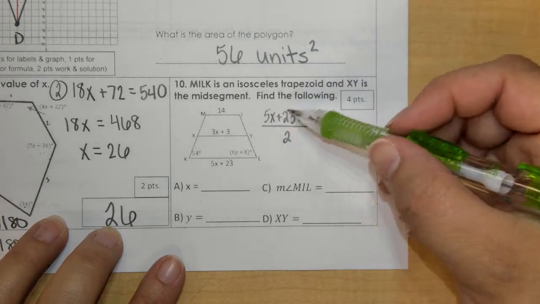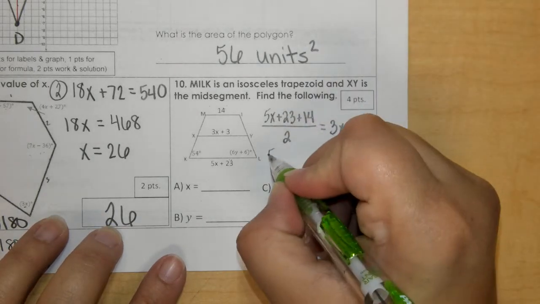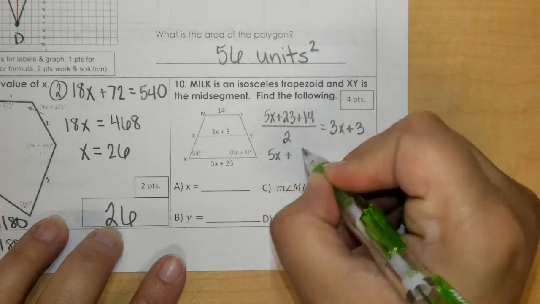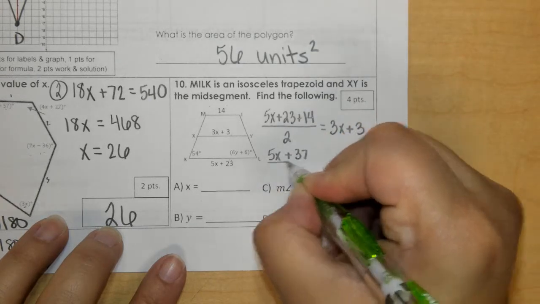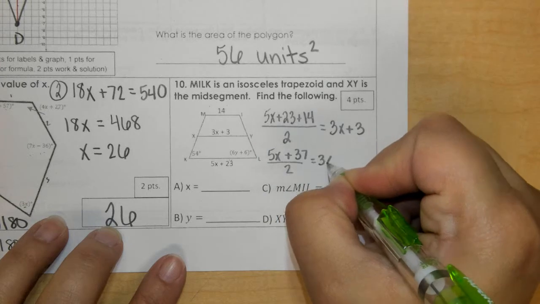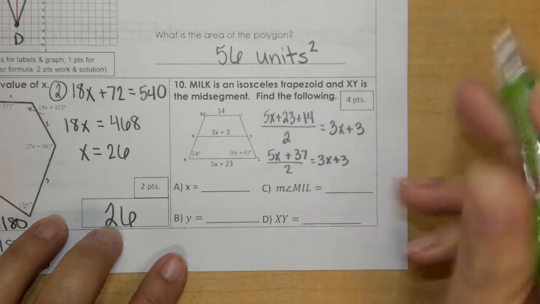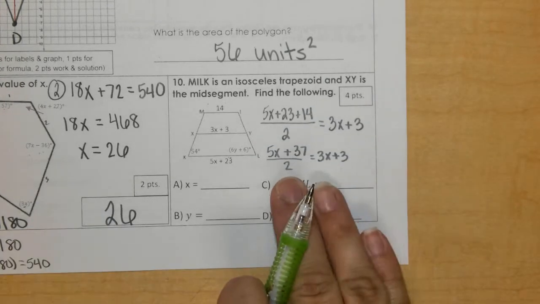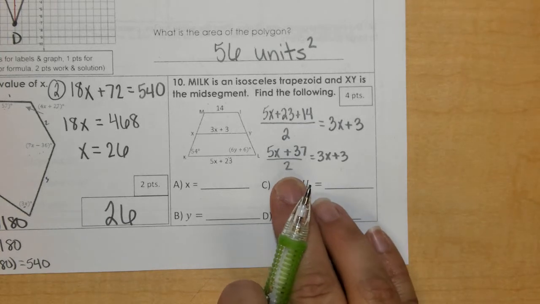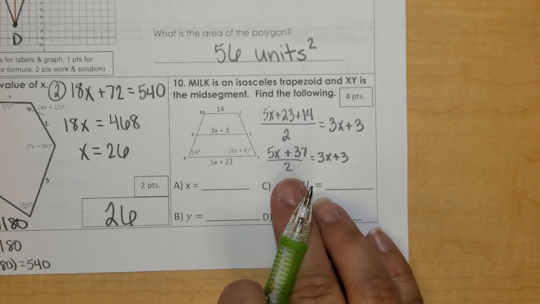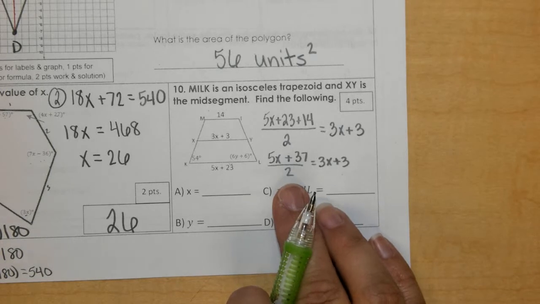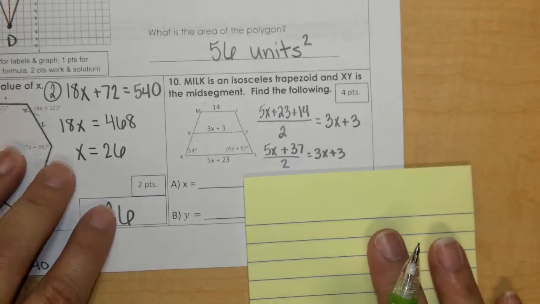I would go ahead and combine my like terms. And I see that on this side none of those numbers are divisible by 2.